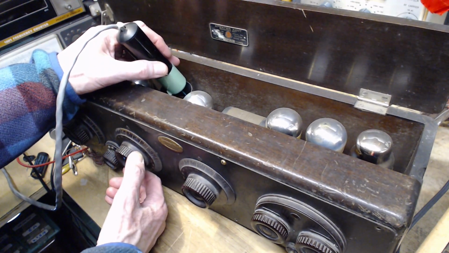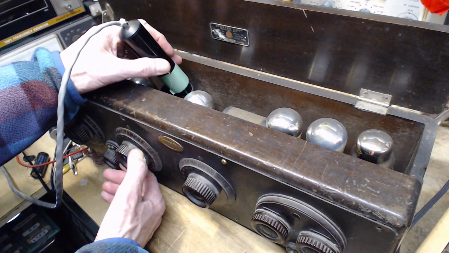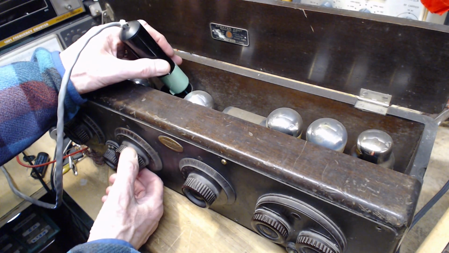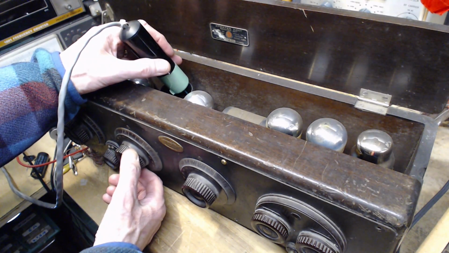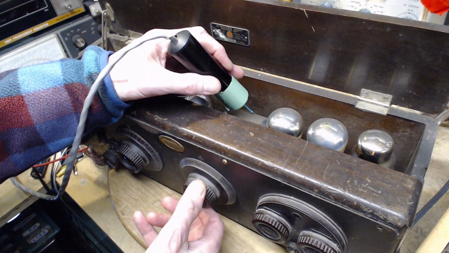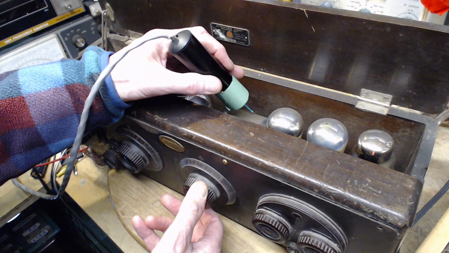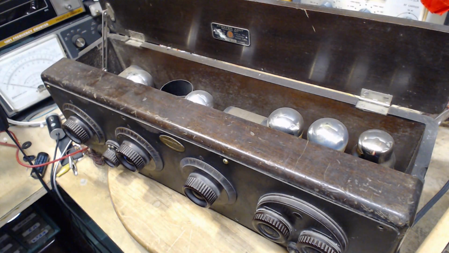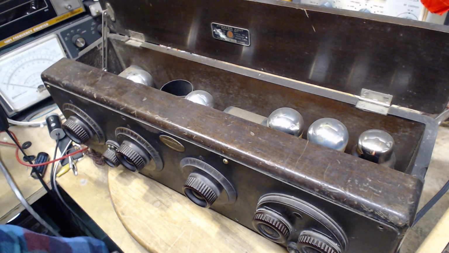I'm jamming a whopper of a signal into the antenna of this radio. If it's having trouble with this, that's kind of like a fat chance it's going to pick up any radio signal. So let's give it a try.